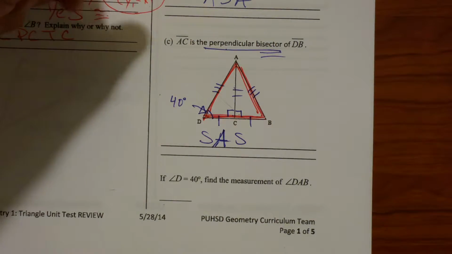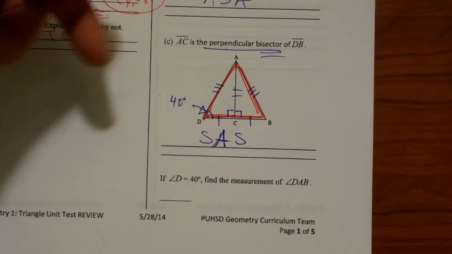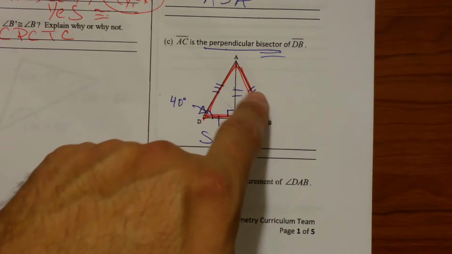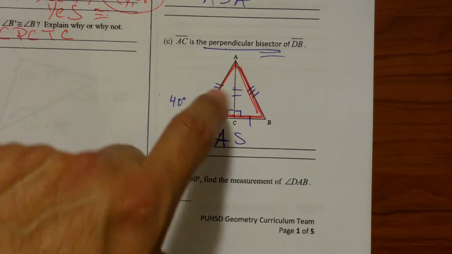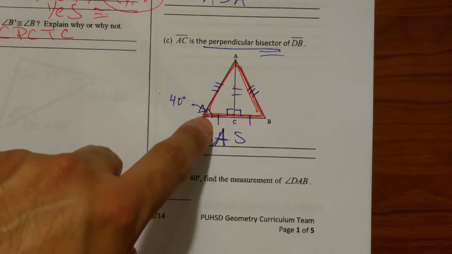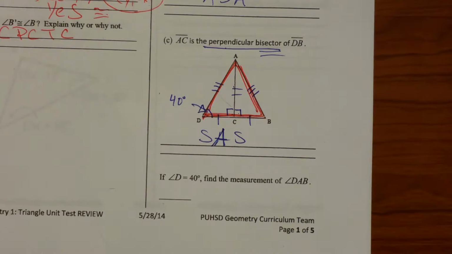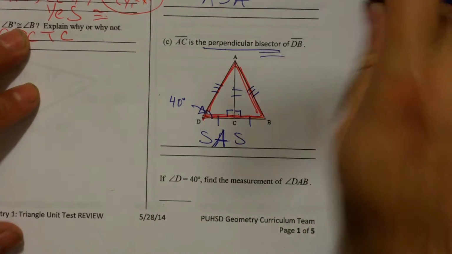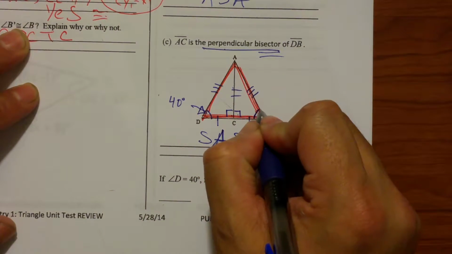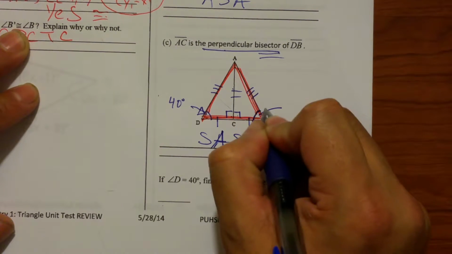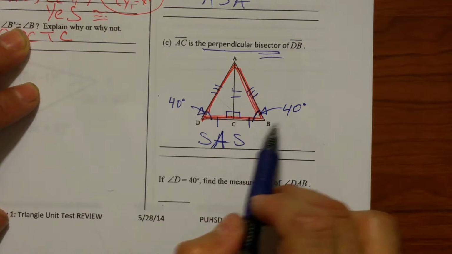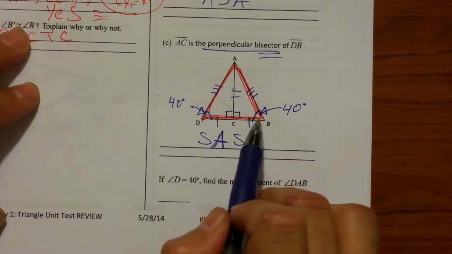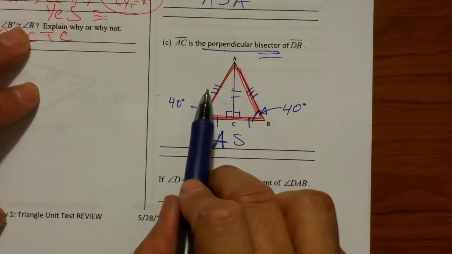I use the analogy in my class of the pants. When you have the pants on, the legs are the same, then the shoes are the same. The shoes are going to be down here, so that means the shoes are the same. Have the pants on, shoes the same. So that means this one is also going to be 40 degrees. Now the rule for that one is that base angles are congruent when you have an isosceles triangle.